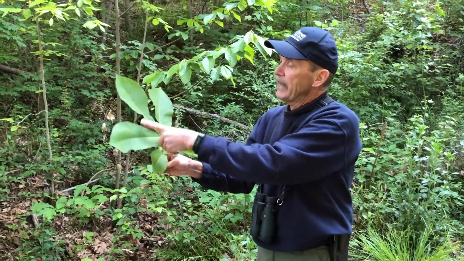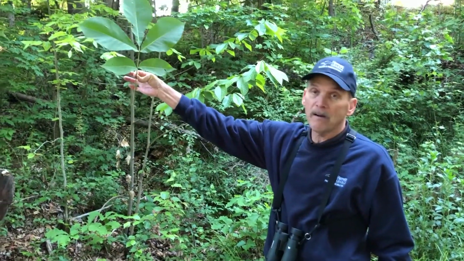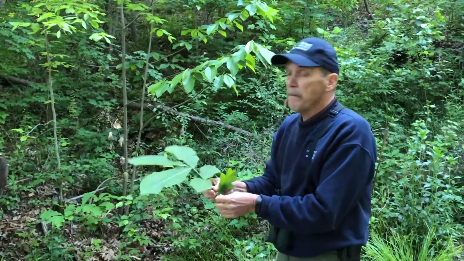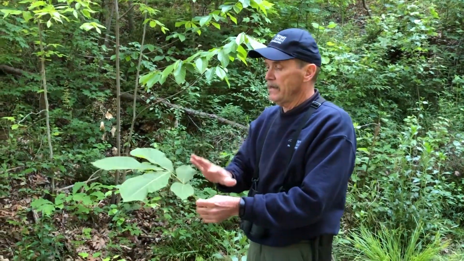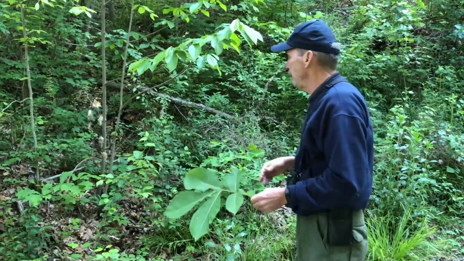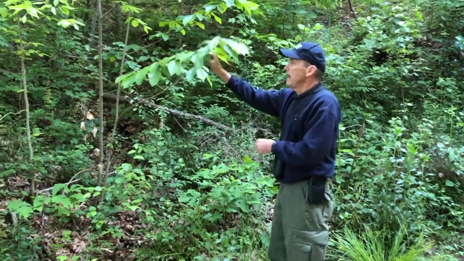So this is off of a hickory, and the hickories have compound leaves like this one. This is kind of a large compound leaf here. But that's the main difference between some of the broadleaf plants like the hickories and the oaks. But I wanted to show you this plant.